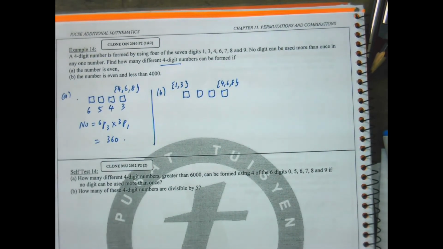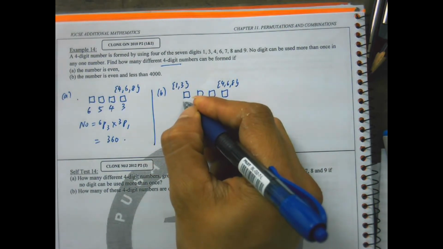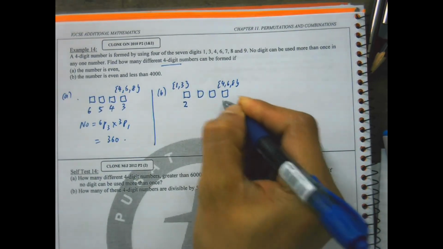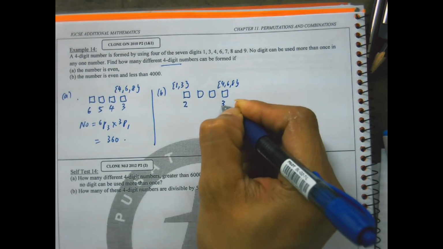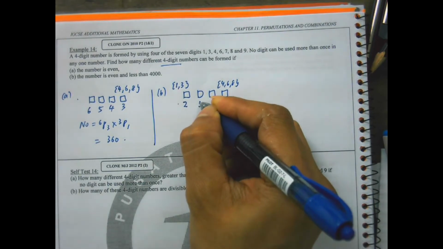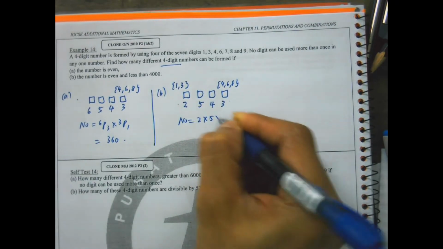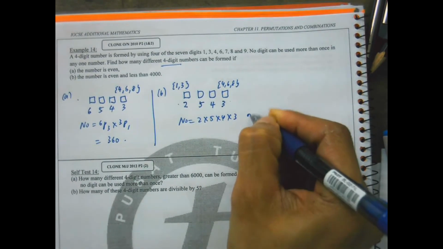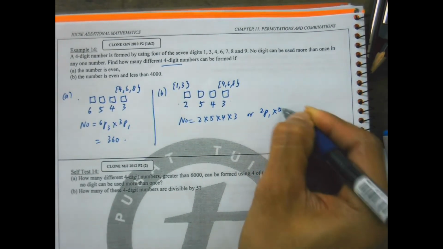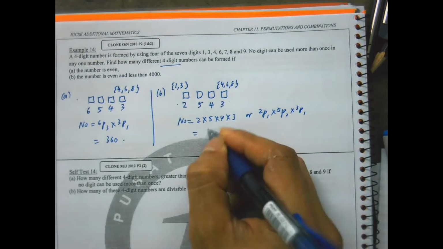Next, I write down the options. This one has to be 2, this one 3. I have 7 digits. Taken one out here, taken one out here, 5 and 4. So the number of ways is 2 times 5 times 4 times 3. Some of you want to write 2p1, 5p2, 3p1. Either way the answer is 120.